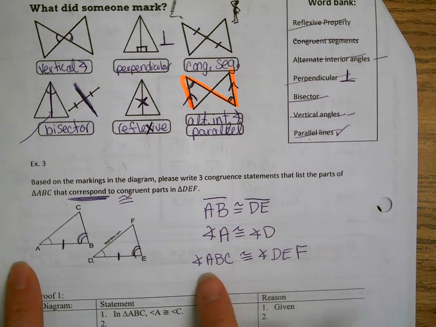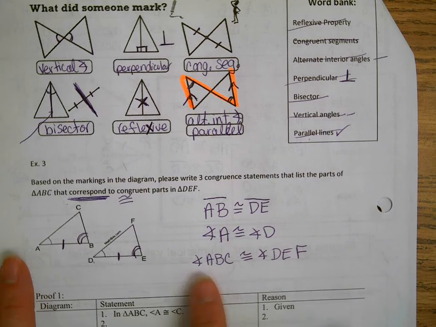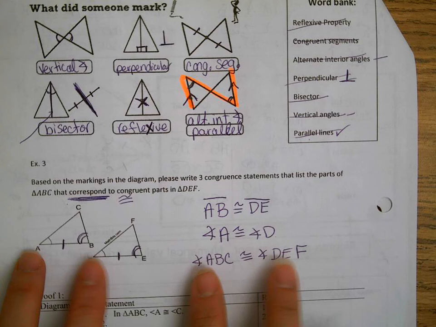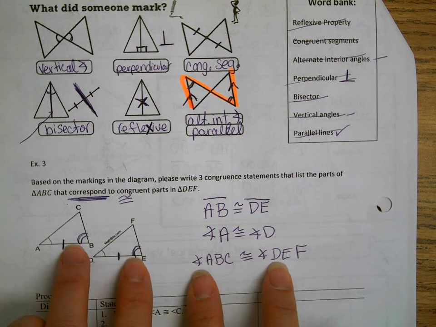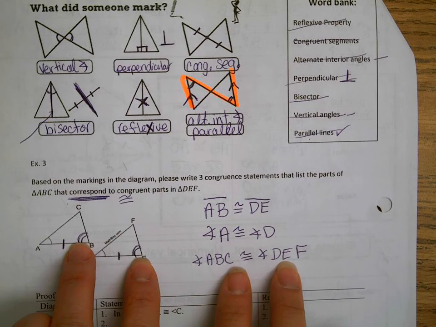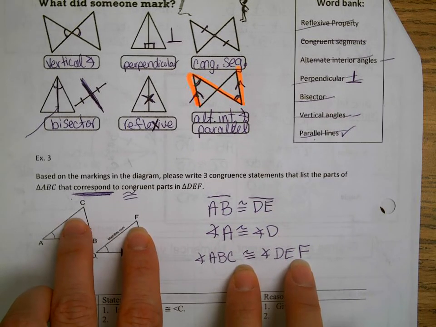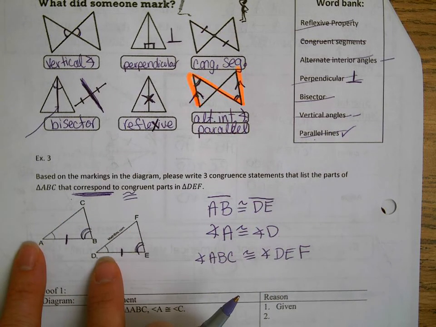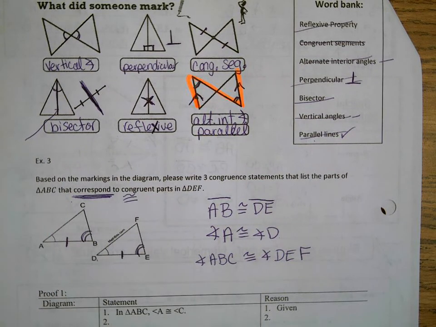Now, how I decided on what order these letters go in is based on their pieces that correspond. A and D are in the same position. So I started with A and D. Then I kind of went over to E and B is the next set of letters. And then C and F would end up being equal pieces as well. Because if we know these given measures are equal and these given measures are equal, by the rule of 180, the last two angles would also be equal.